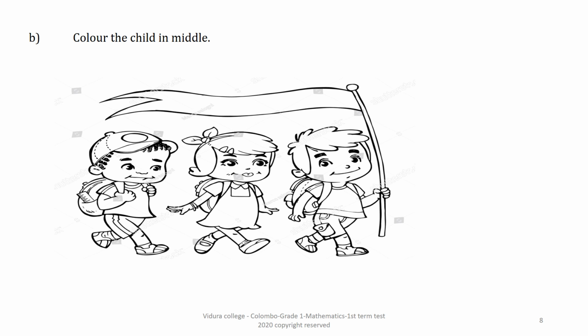Can you see there are 3 children? Yes. From these 3 children, you have to color the child in middle. Okay? Now, when you are coloring, you have to color nicely. Keep that in your mind. Okay? Right, we'll start. Color the child in middle.